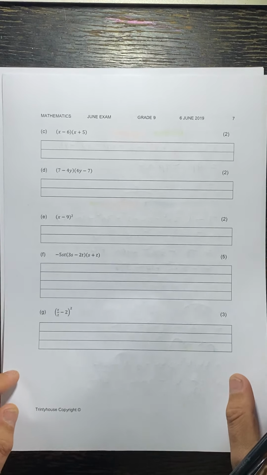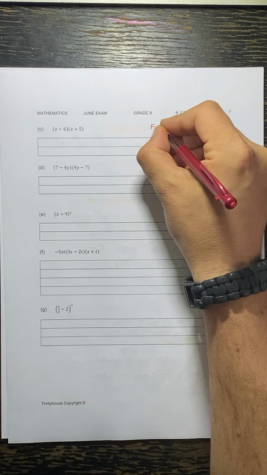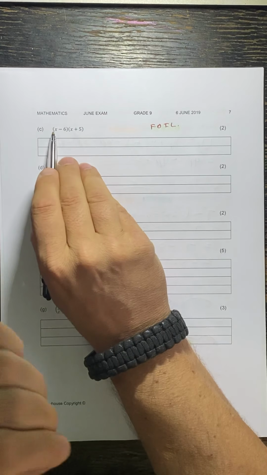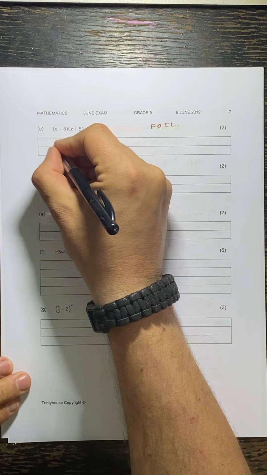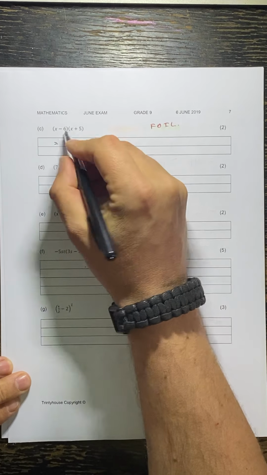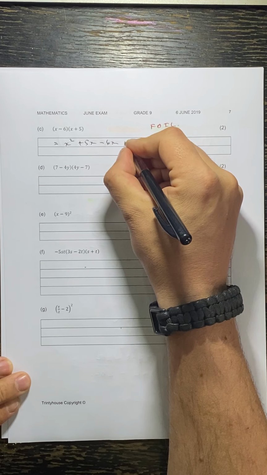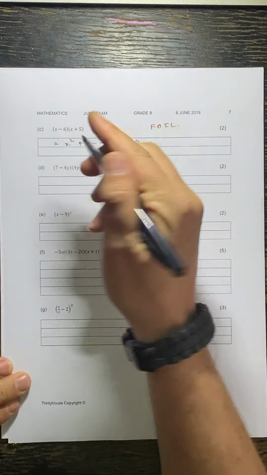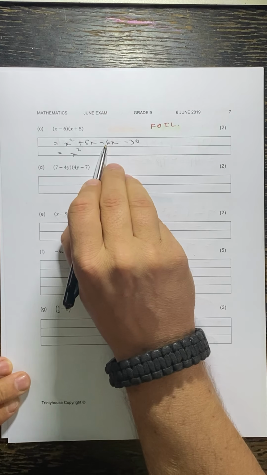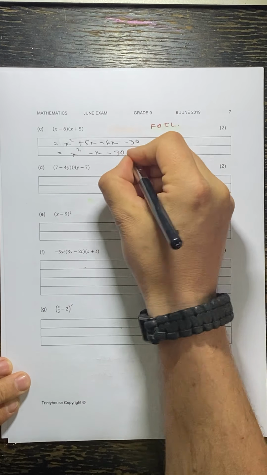Right, so next one, when you've got something like this, a binomial with a binomial, you FOIL it. So first, outer, inner, last. So the firsts will give us x squared. The outers will give us plus 5x. The inners will give us minus 6x. And the lasts will give us minus 30. All I do now is I just get like terms together. So we get x squared, 5x minus 6x gives us minus x, minus 30.